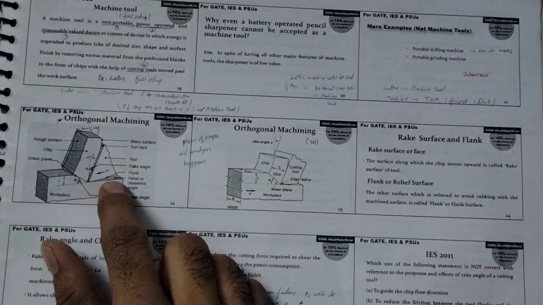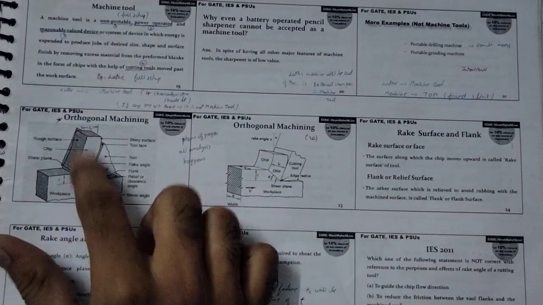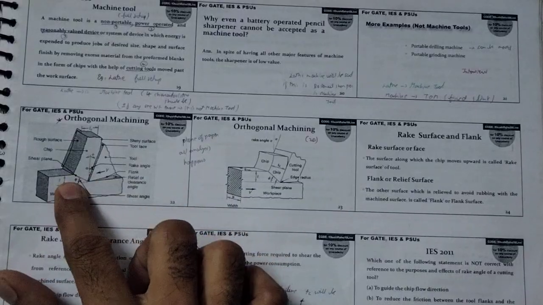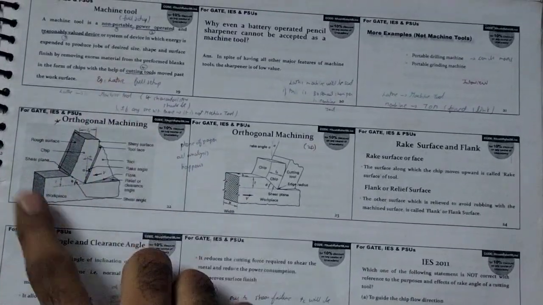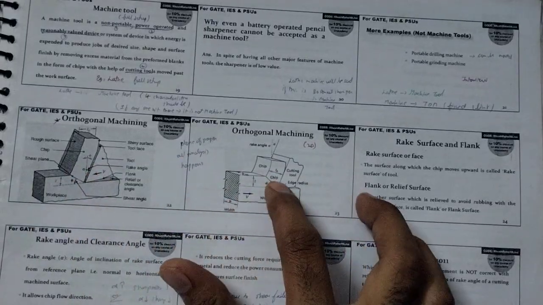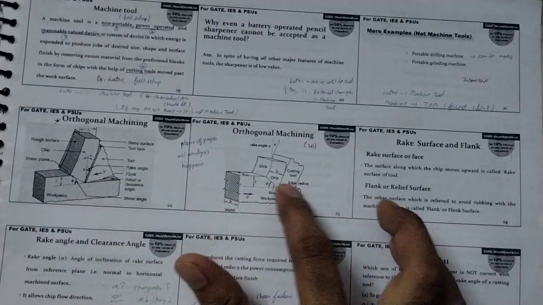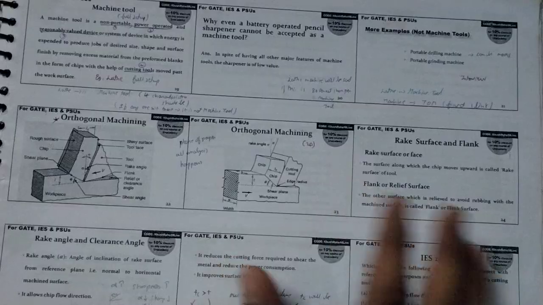I'll just zoom in a little bit. So you can see this is the relief or clearance face, this is the rake face. This is the shear angle, this is the shear plane. So the chip goes according to the shear angle. I think you got the point. So you can see this is the chip and this is the shear plane, the cutting tool edge radius, and the velocity, each and everything is there.